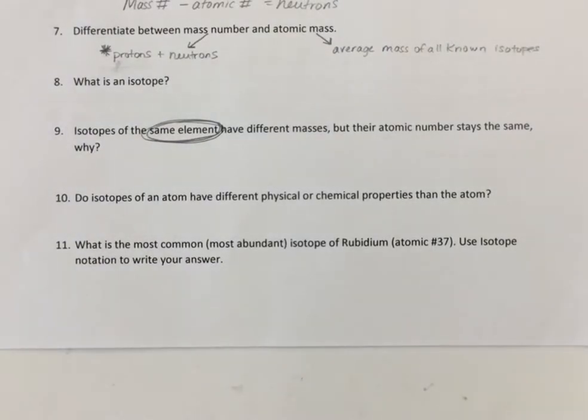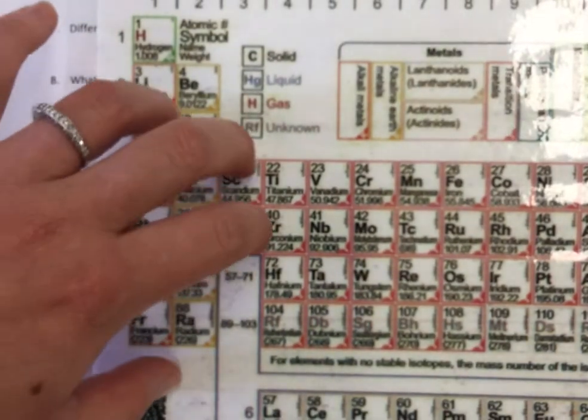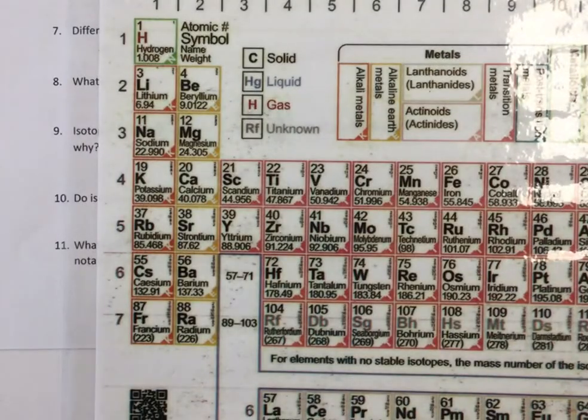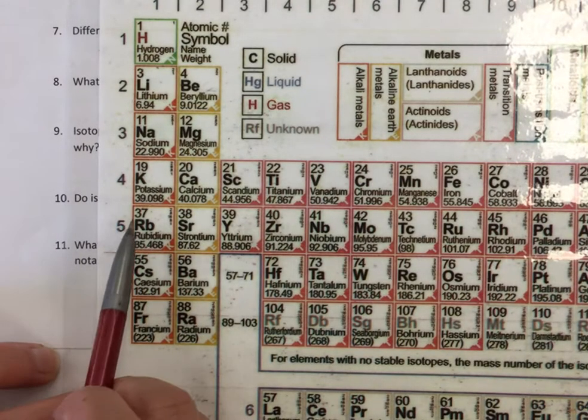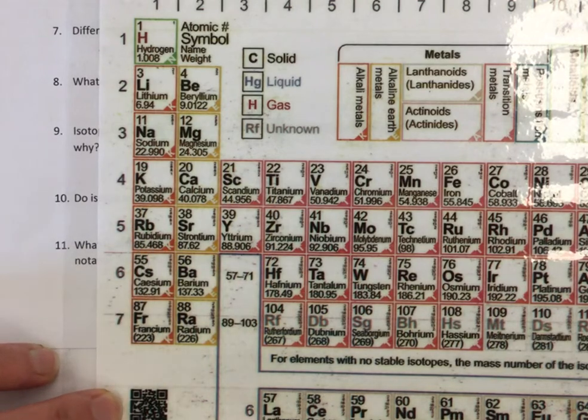And then what is the most common or most abundant isotope of rubidium, which is atomic number 37, and use isotope notation to write your answer? Well, in the video, I talked about how to find most common isotope. So if you look at the periodic table, it said rubidium is number 37, and down here is our average atomic mass, which is a weighted average, and it is weighted towards the most common isotope.